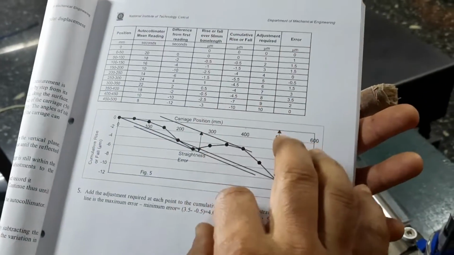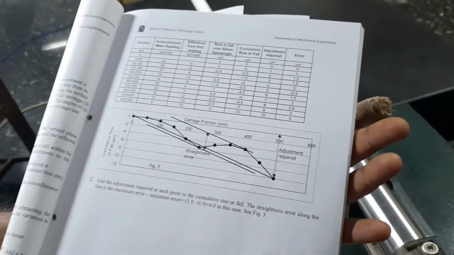4 micron means within two horizontal reference lines with a gap of 4 micron, the surface lies.